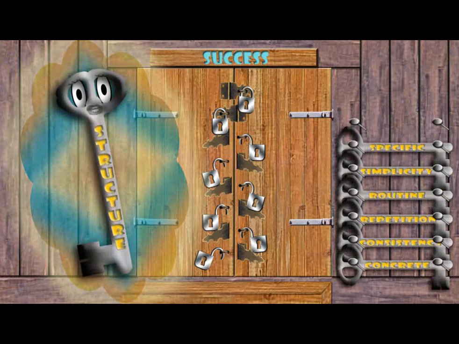Structure, the glue that holds it all together. And he will need this at every stage of his life. Only one more key to go.